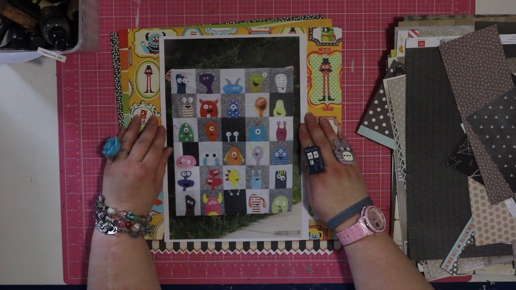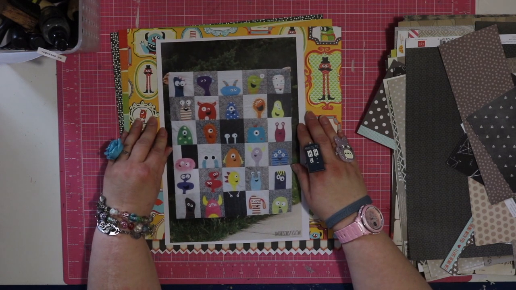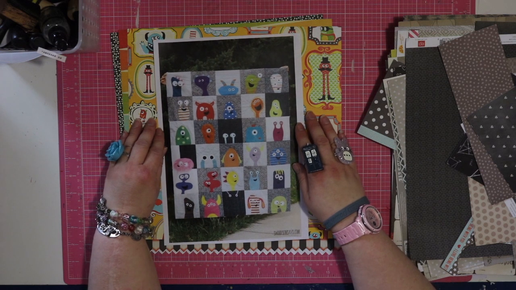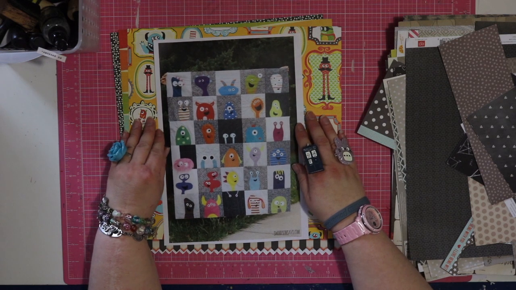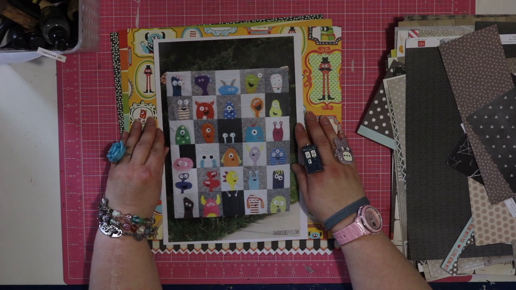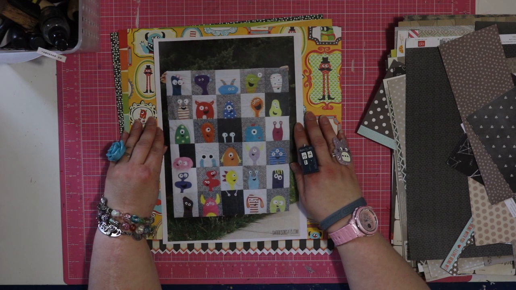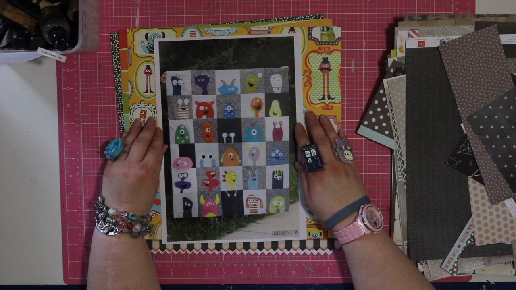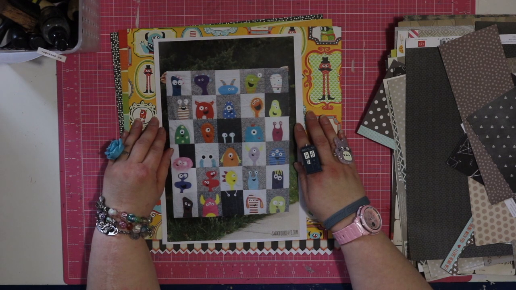Well, this was the inspiration piece, and as soon as I saw this, it was another one of, oh, I really need to make an actual quilt like that. So pretty simple background with different greys and black, and then all these little, just I guess kind of simplistic shaped monsters. So how did we get to cats?